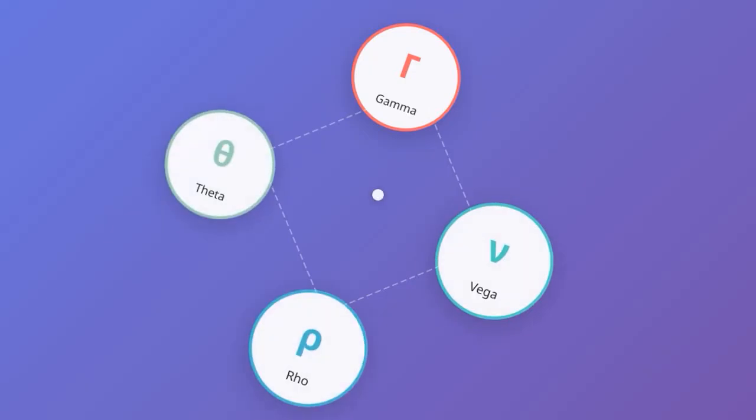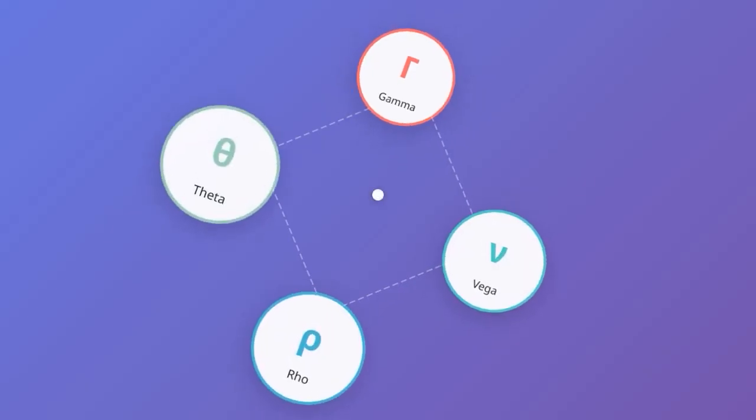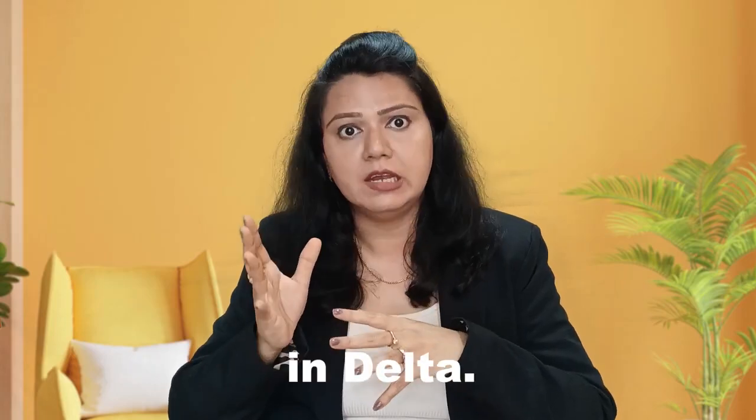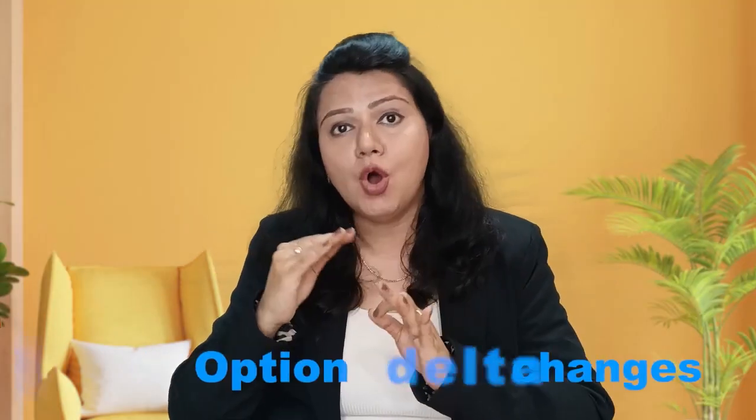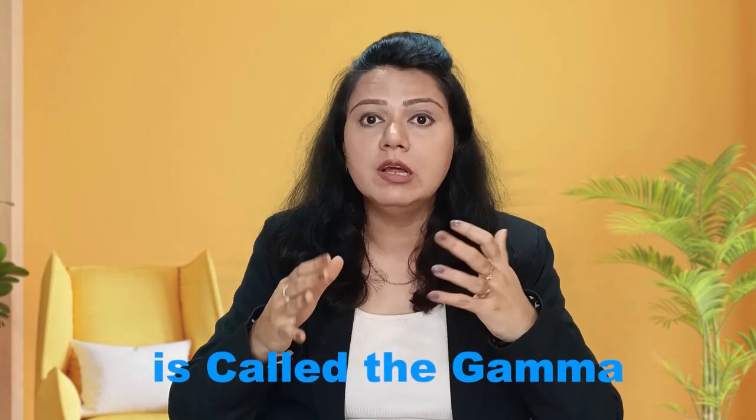Apart from delta, there are other factors as well which affect the price of the option premium, like gamma, Vega, rho, theta. Oh my god, so many Greeks. It really sounds Latin and Greek to a lot of people, but I will explain in layman's language what these are and how they affect the option premium. Gamma is nothing but the rate of change in delta. Too complicated, right? The rate at which the option delta changes is called gamma.